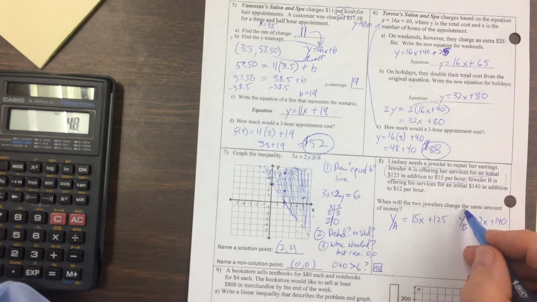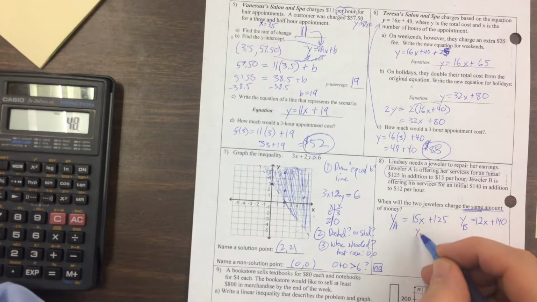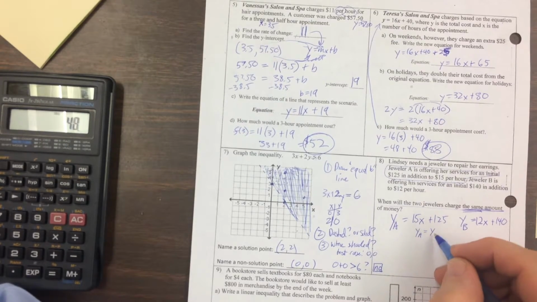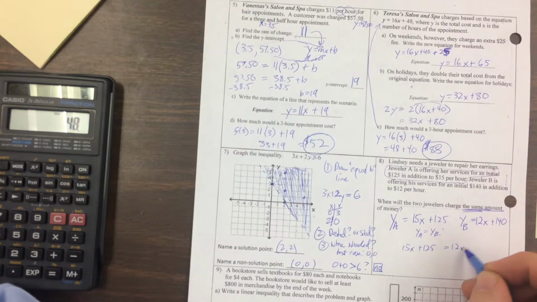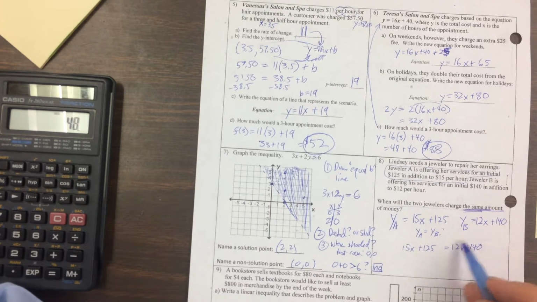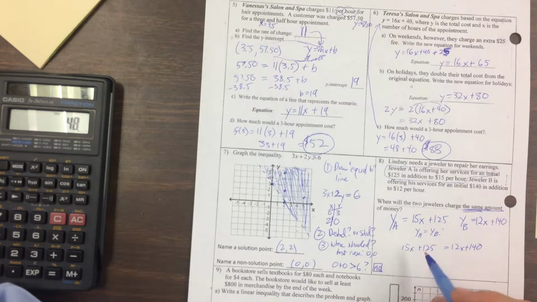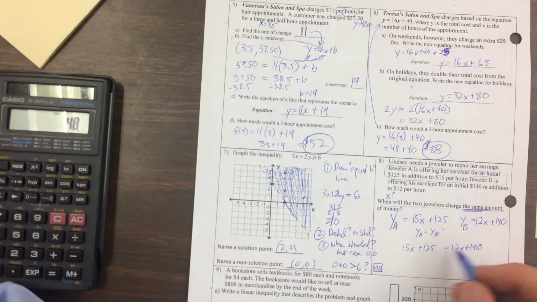So it's saying, when will they charge the same amount? Well, the same means when they'll be equal. So when will the amount of jeweler A be equal to the amount of jeweler B? Well, when this function is equal to that function. This is what calculates jeweler A's services cost. This is what calculates jeweler B's services cost. So if we say those two things must be equal, then we're going to find out what the x value is. The hour, when, is asking x. When will this be true?